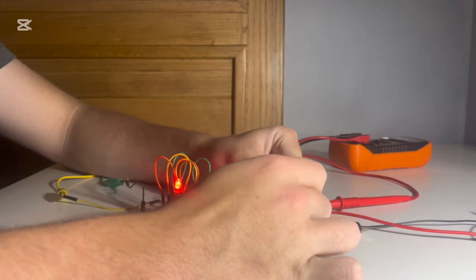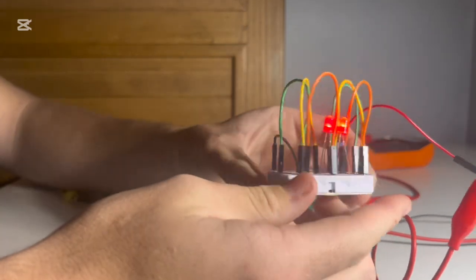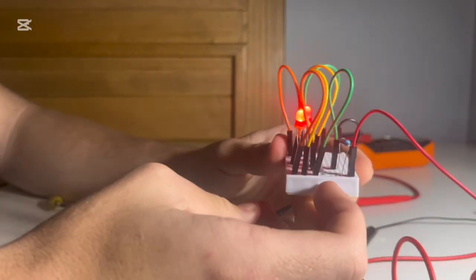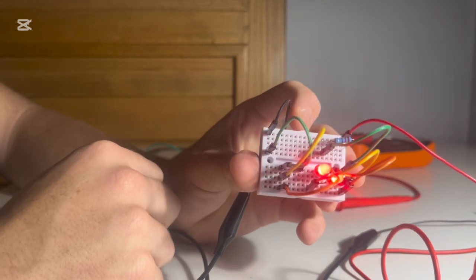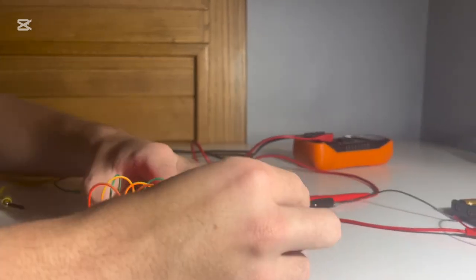So now we set up a circuit so that our two LEDs are in parallel. The orange leads are the one branch of the circuit containing one LED, and the yellow leads are the second branch of the circuit containing the second LED.